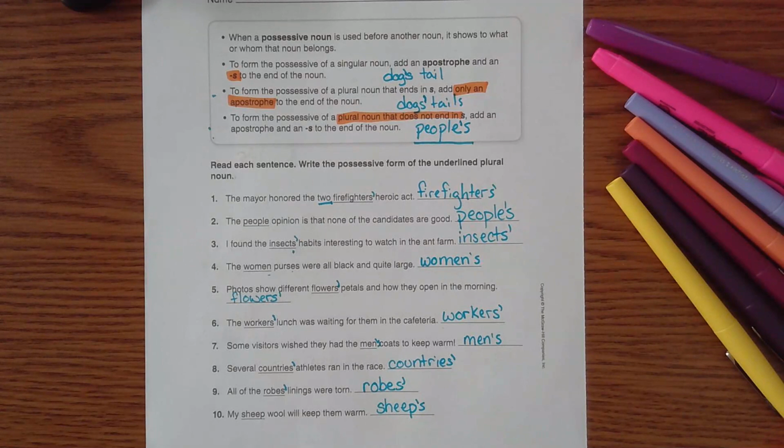Double check all of your answers. You can pause this video if you need to, and make sure your name's at the top of your page.